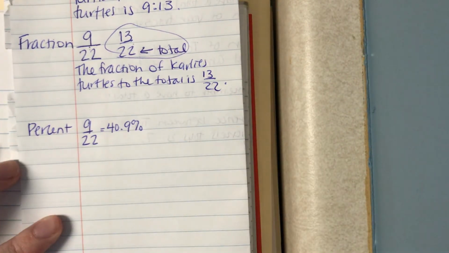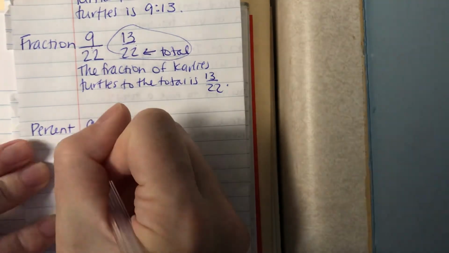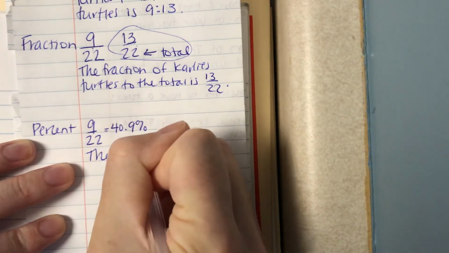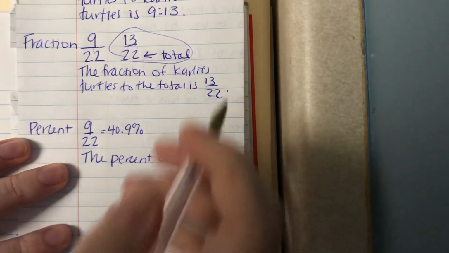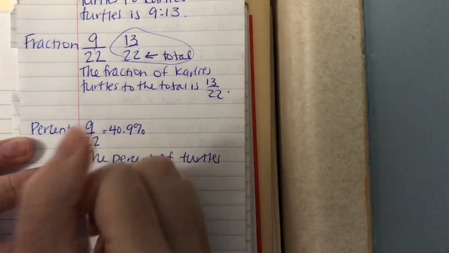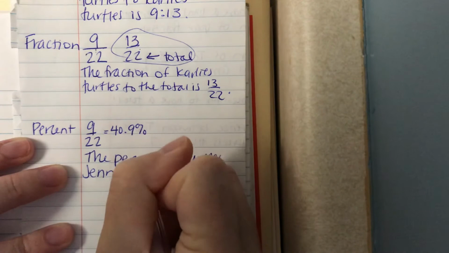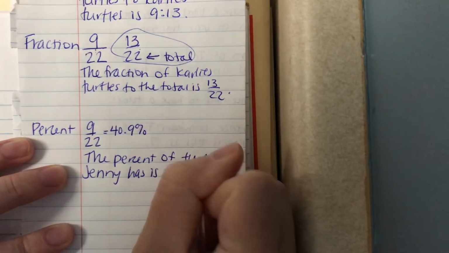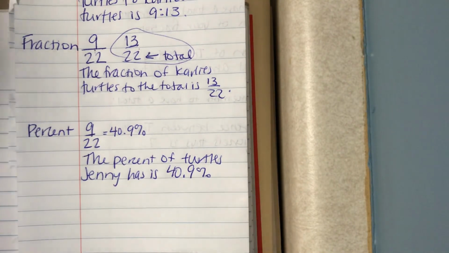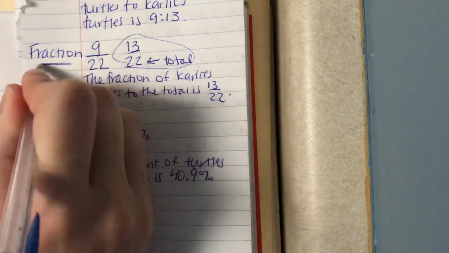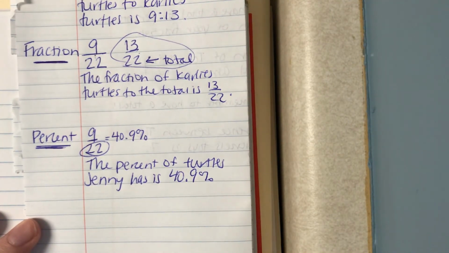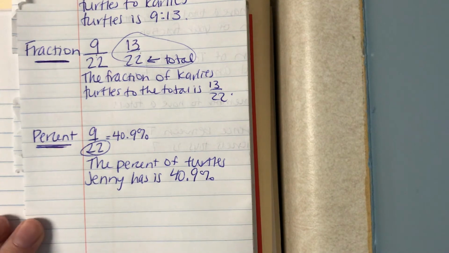When I'm writing my sentence, I would say the percent of turtles Jenny has is 40.9%. One or 2 decimal places is fine. For both percents and fractions, you have to have the total on the bottom. It's not a choice. Both of those you have to have the total on the bottom.